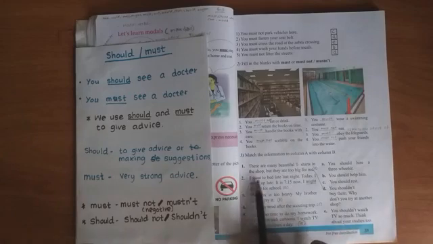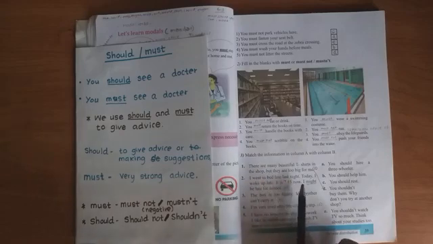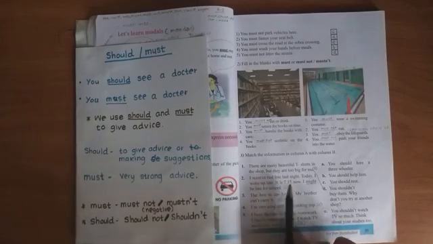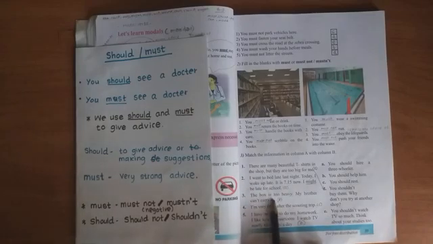Next one, I went to bed late last night. Today I woke up late. It is 7:15 now. I might be late for school. Now this person is late for school. So what is the advice that you should give to this person? The box is too heavy. My brother can't carry it. Now there is a person who can't carry the box. So what is the advice you are going to give him?